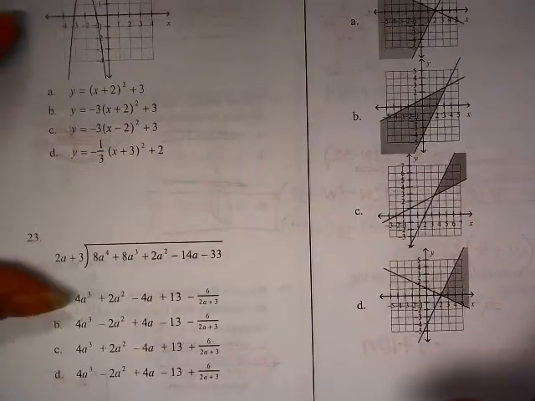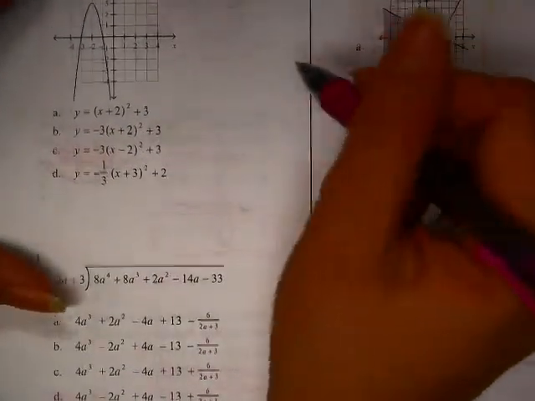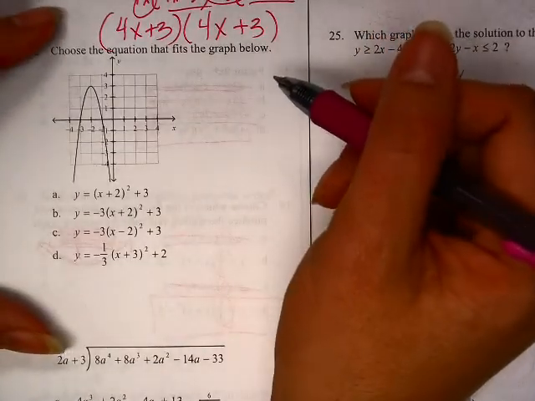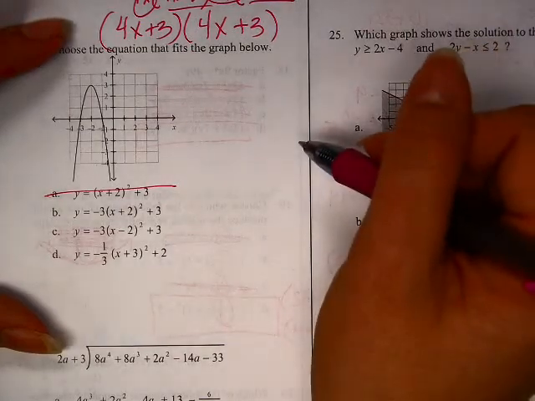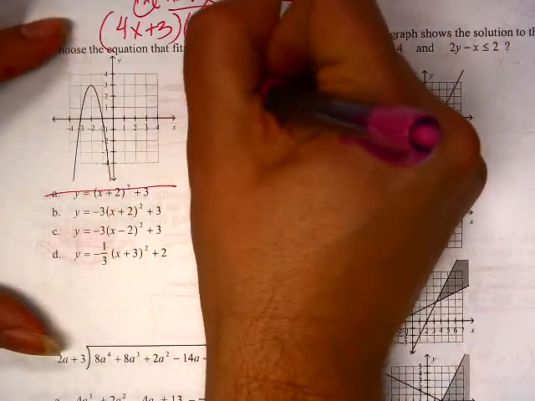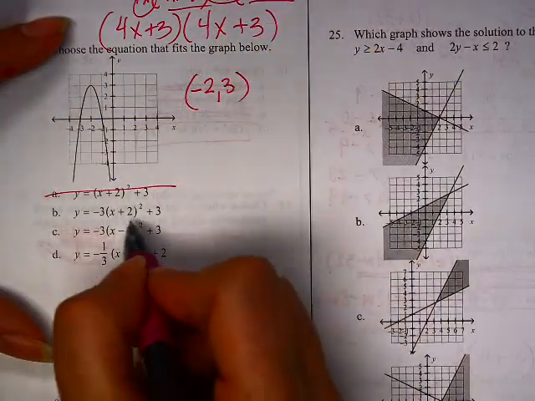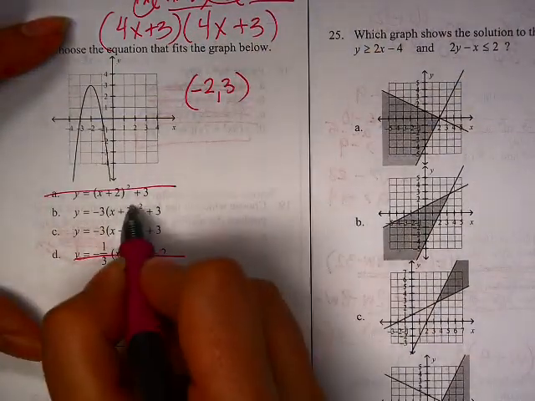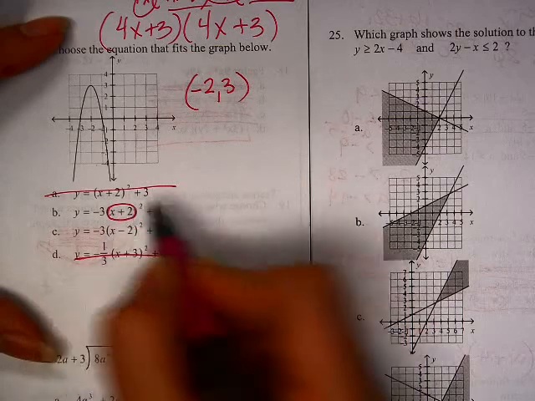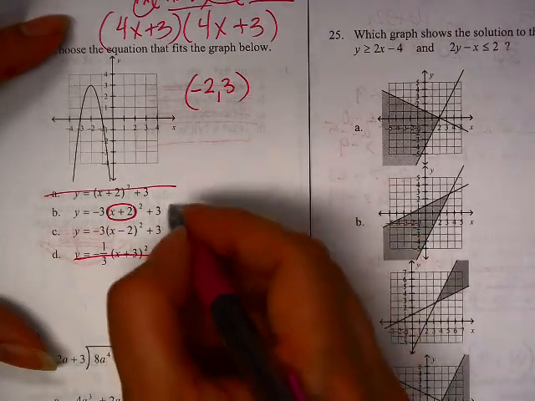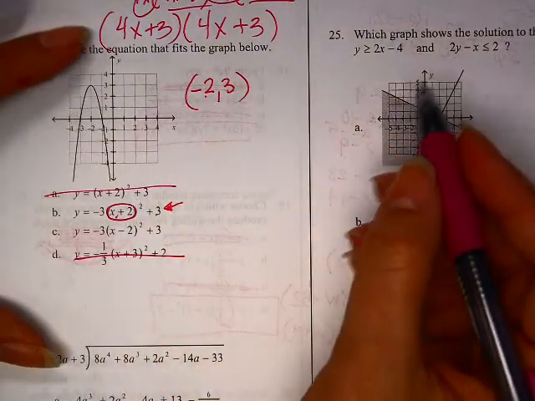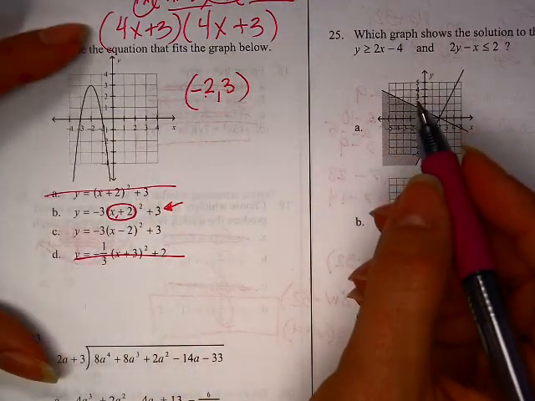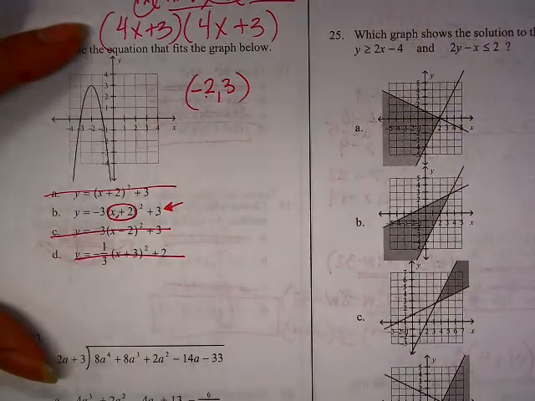Let's see. Number 22. Choose the equation that fits the graph. Well, it's going down. So that's out. It is at -2, 3. So remember, it's not that. It's opposite of what's inside. And it is there, so the x is the opposite, but it is the 3. And I really don't think we need to go any further. That would be the answer.